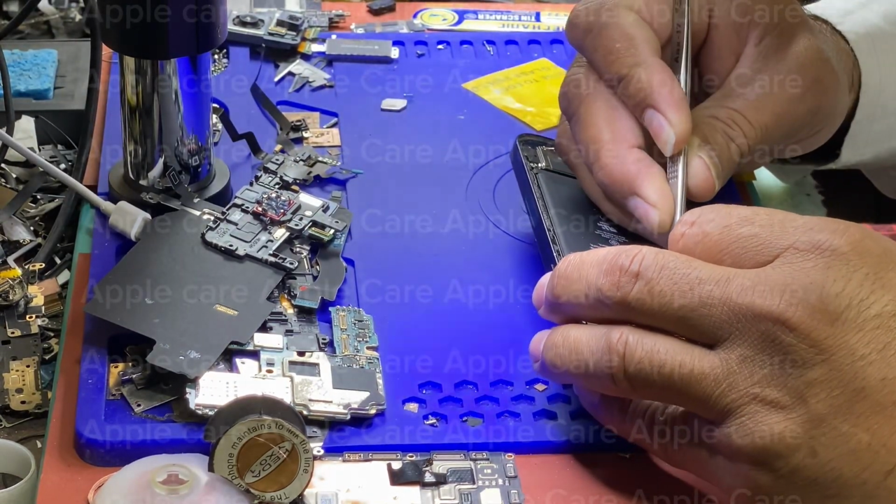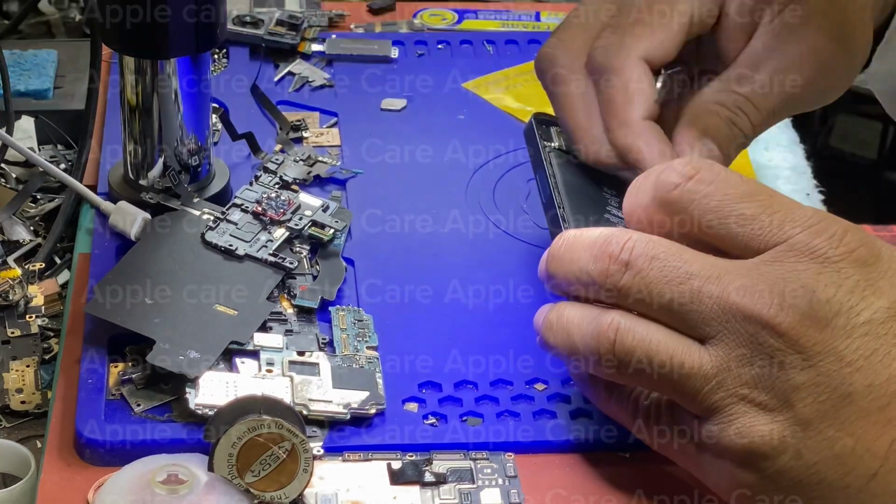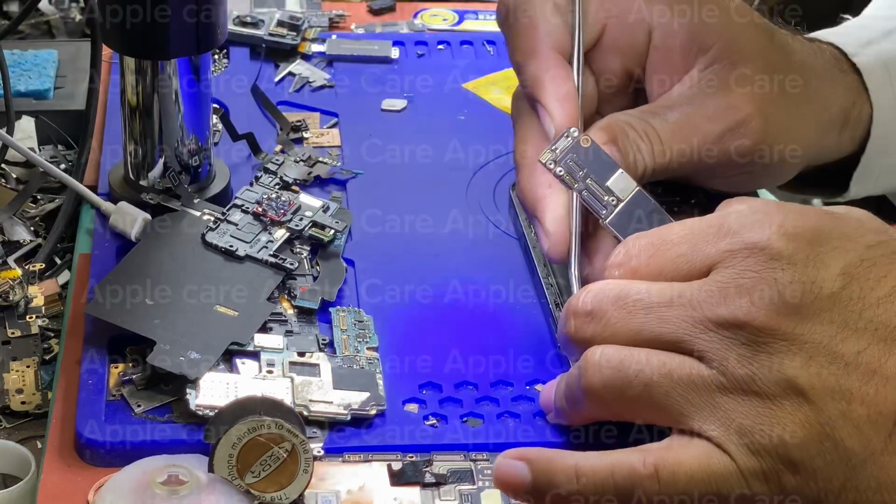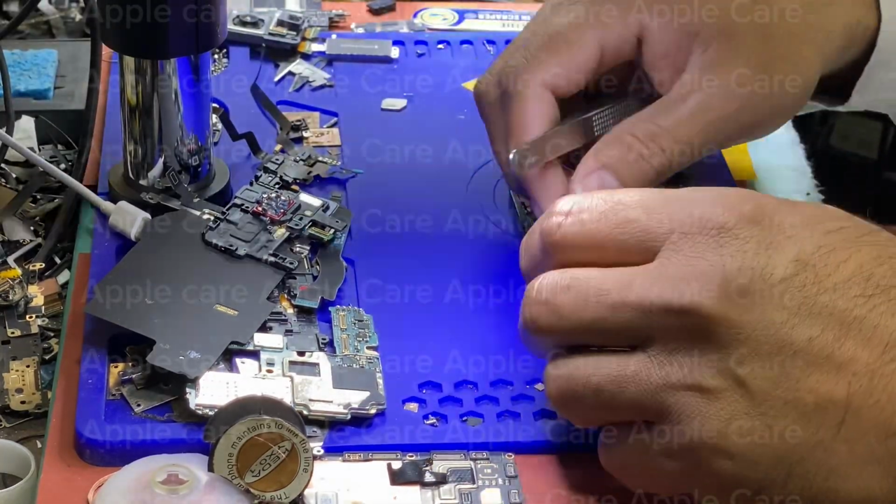When opening the board, take special care to carefully disconnect the flex underneath the board and carefully pull the board out without putting too much pressure or pulling on your board. A further problem may arise.